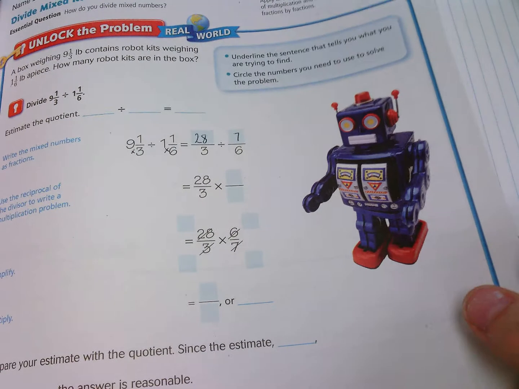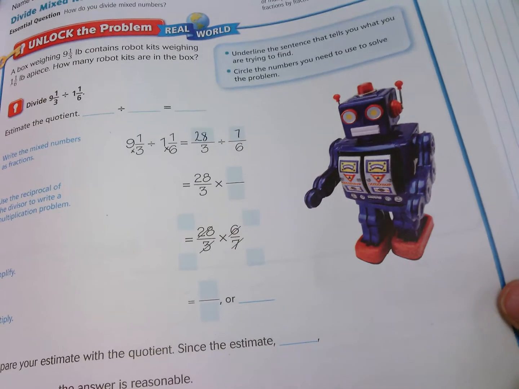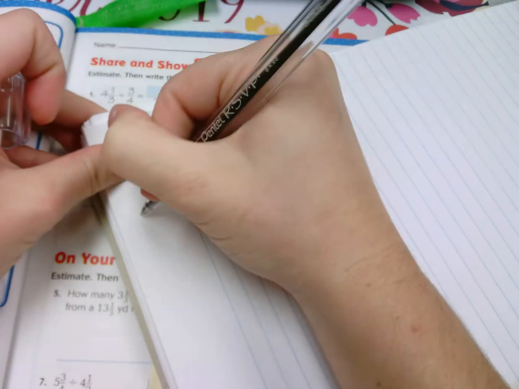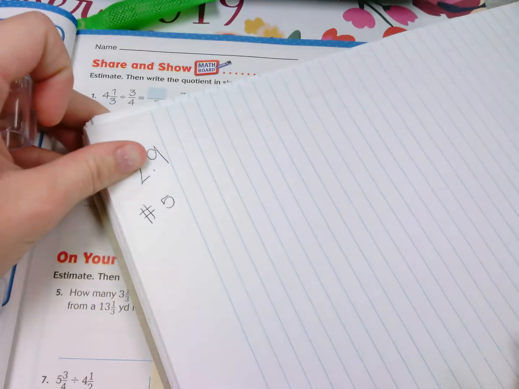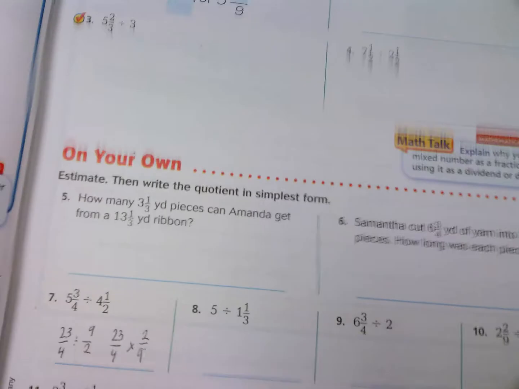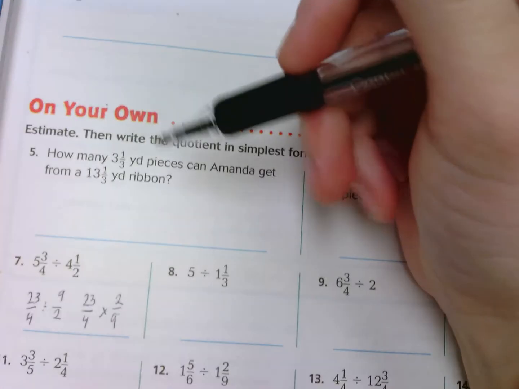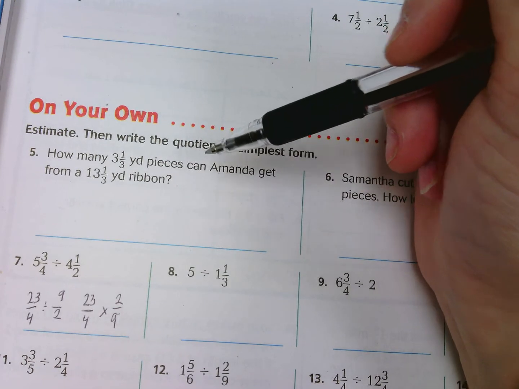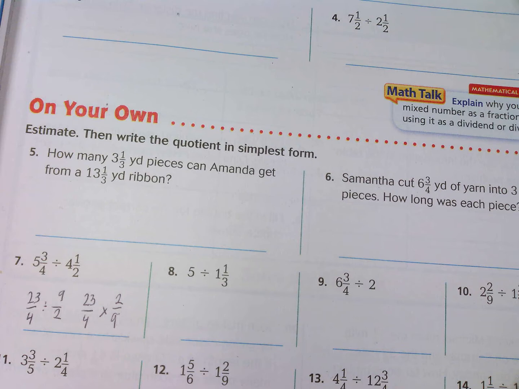All right, guys, we are working on 2.9. So 2.9, right? And that is dividing mixed numbers. For 2.9, we're going to work on your own. For number 5, it's a word problem I can read out loud to you. How many 3 1/3 yard pieces can Amanda get from 13 1/3 yards of ribbon?